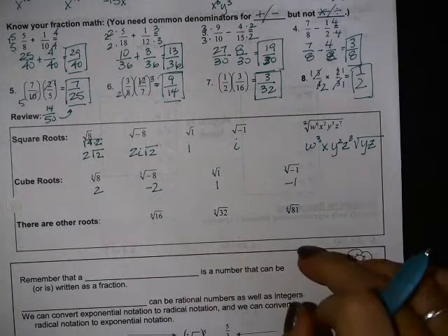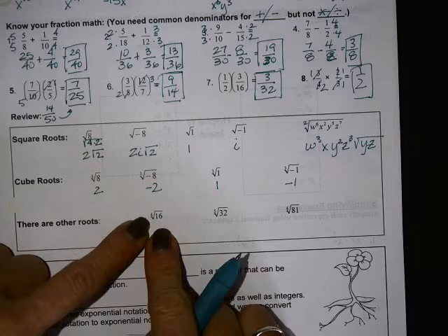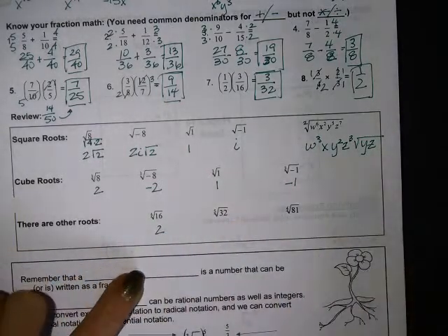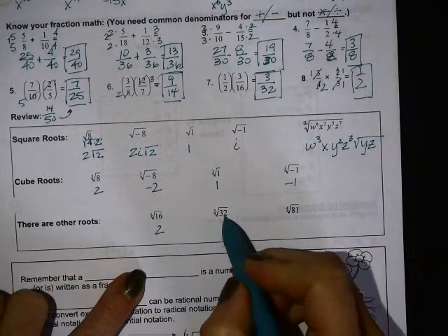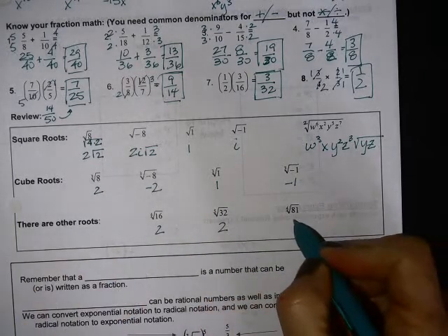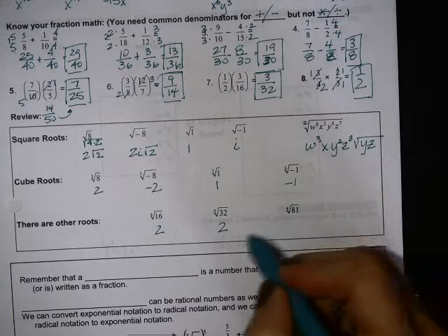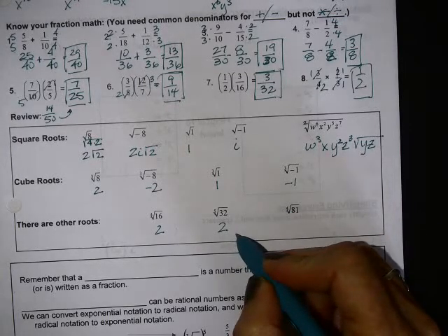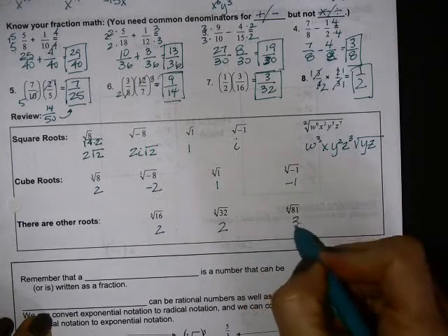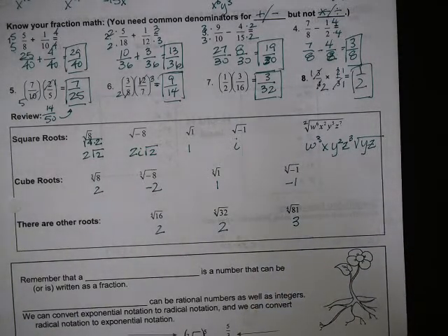And remember, we practiced doing other roots. What number times itself 4 times gives you 16? Yep, 2. What number times itself 5 times gives you 32? Yep, 2 again. And what number multiplied times itself 4 times gives you 81? No, it's not 2. Do you know? It is 3.